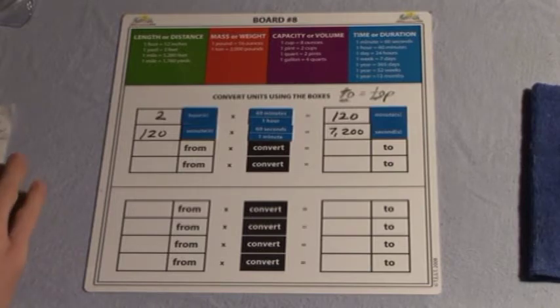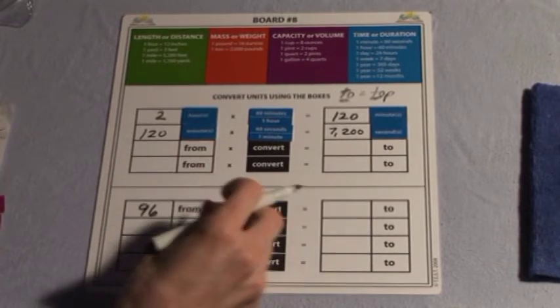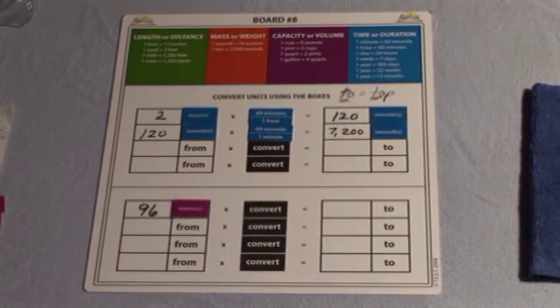Let's do another example where we go in the opposite direction. This time we're going to go from the small units to the large units, and we're going to work with capacity or volume. So let's take the example 96 ounces, and we're going to convert this to quarts. And this time this is a 3-step process. So we have to go through the units cups, pints, and then to quarts.